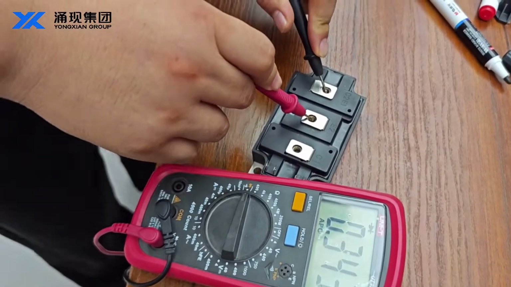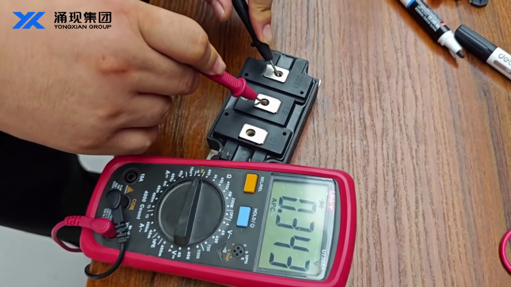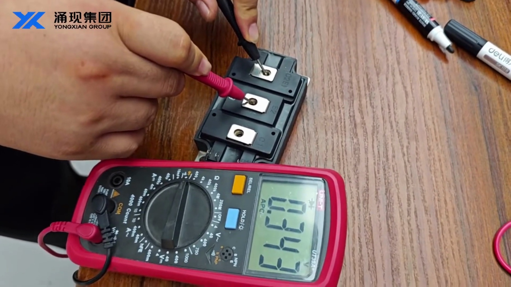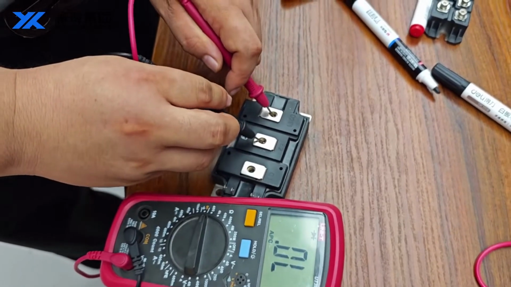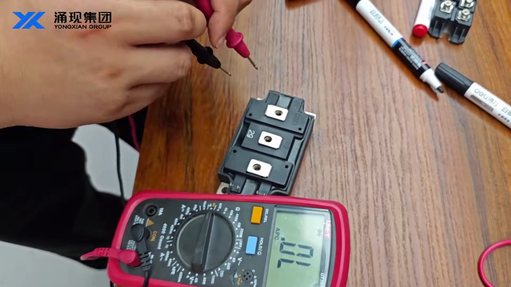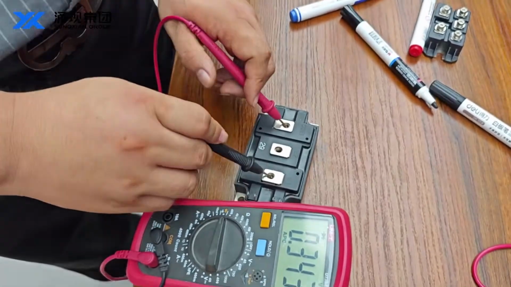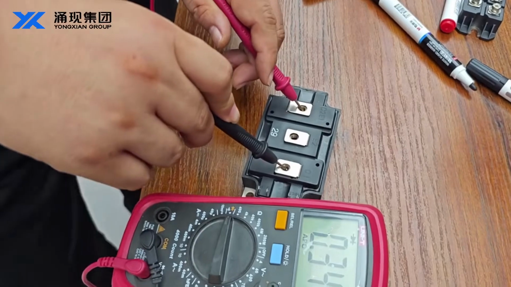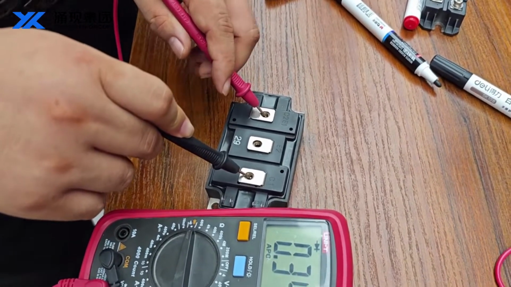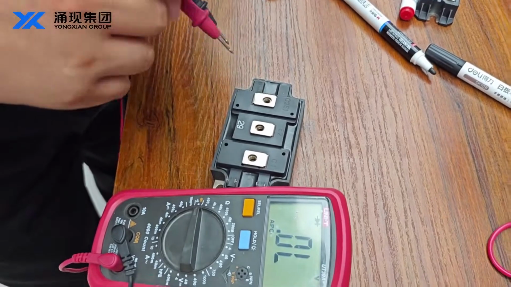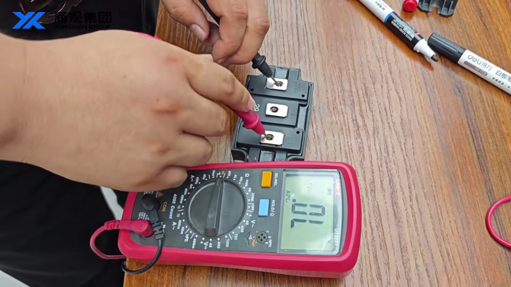When we test our IGBT, it shows a rectifier diode voltage drop in one direction, and if reversed, it will be infinite. At the second pin there is also a diode voltage drop, and reversed it is also infinite.